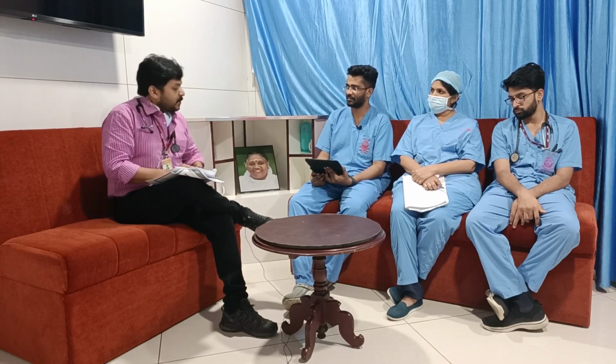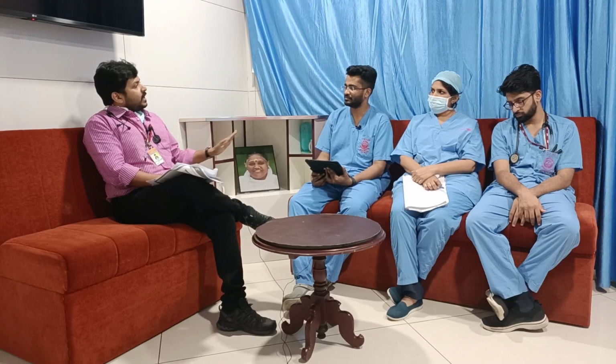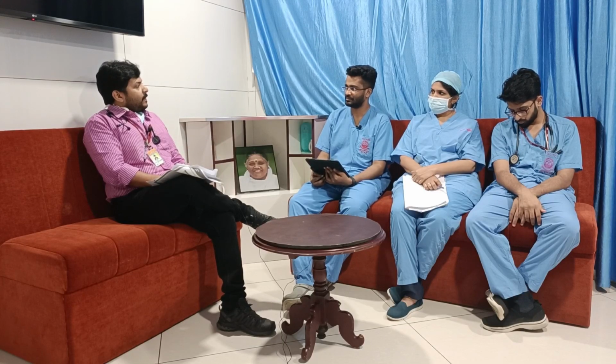Otherwise, if the child is spontaneously breathing and the respiratory rate is between 12 and 20, that much of a respiratory rate is fine for that child. Then RR and SpO2 are fine. Then for B, what are the things? Air entry, inspection, palpation, percussion, auscultation, of the neck as well as the chest.